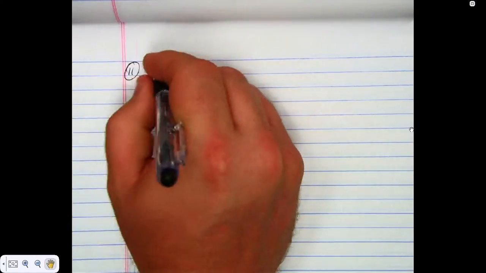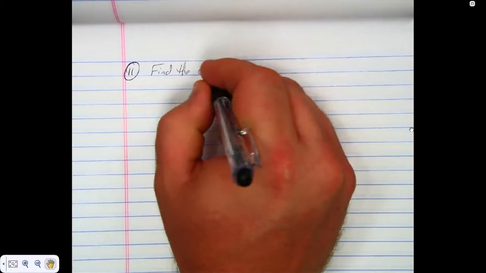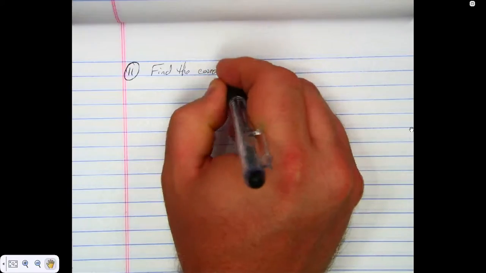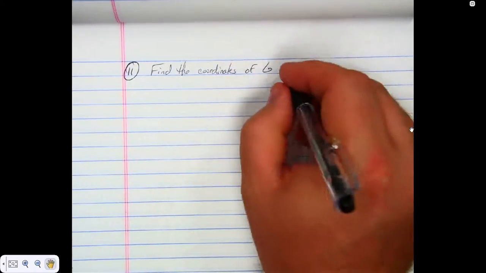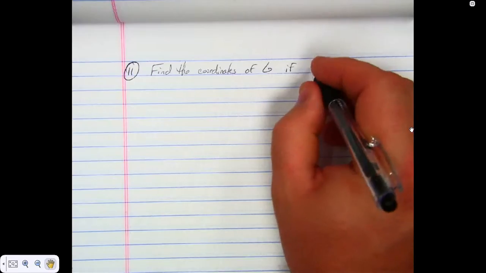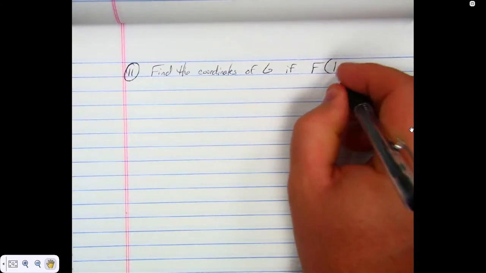On number 11, the problem is: find the coordinates of G if F has the coordinates of (1, 3.5).